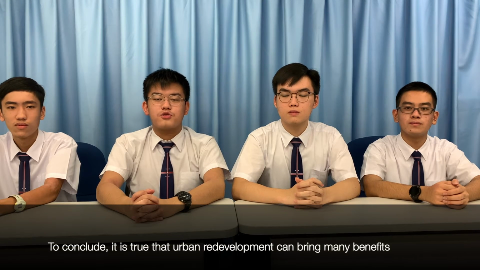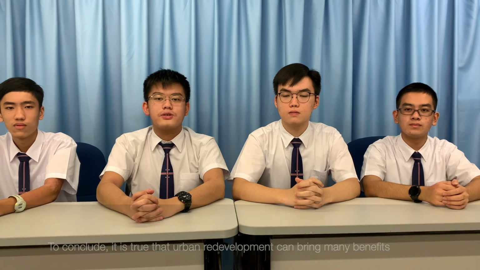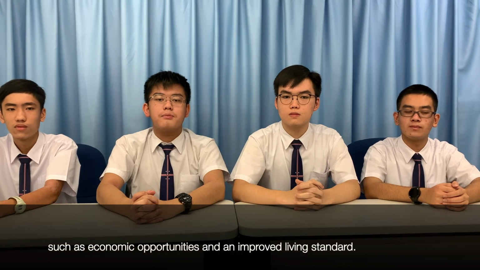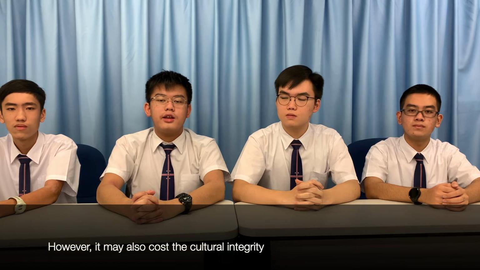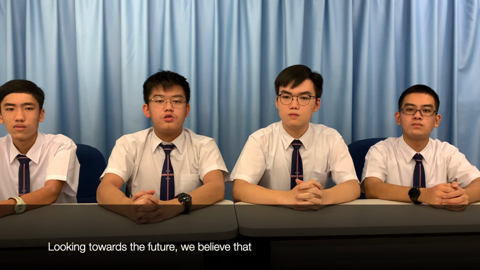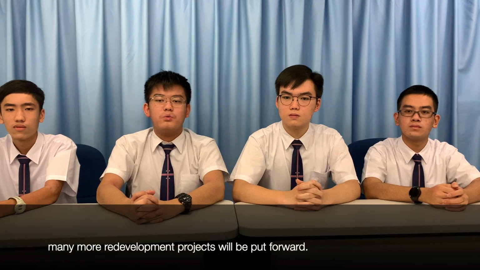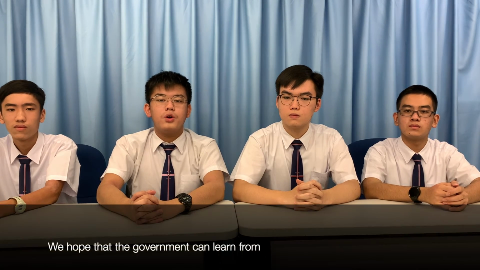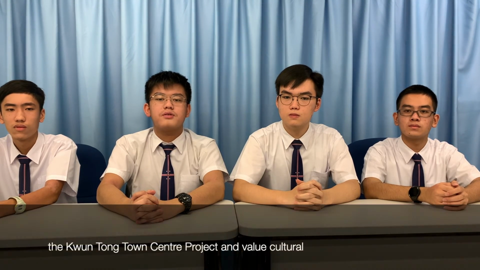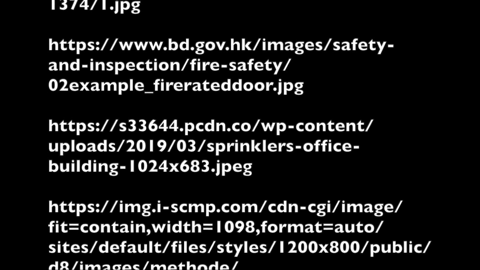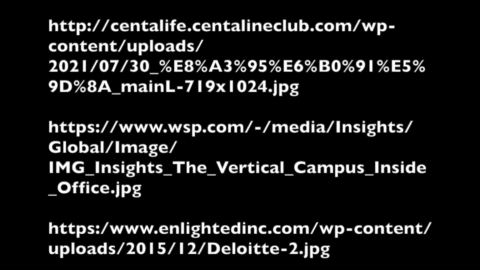To conclude, it is true that urban redevelopment can bring many benefits, such as economic opportunities and an improved living standard. However, it may also cost the cultural integrity and social ties of an entire district. Looking towards the future, we believe that many more redevelopment projects will be put forward. We hope that the government can learn from the Kwun Tong Town Centre project and value cultural and heritage conservation in other districts.